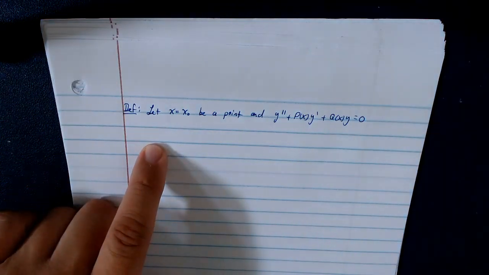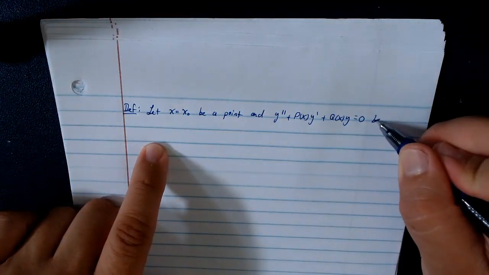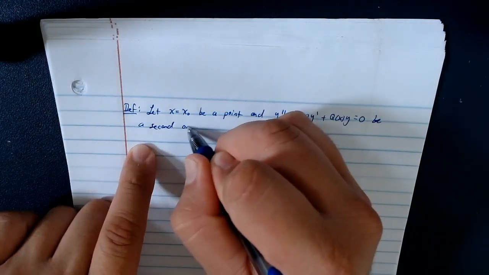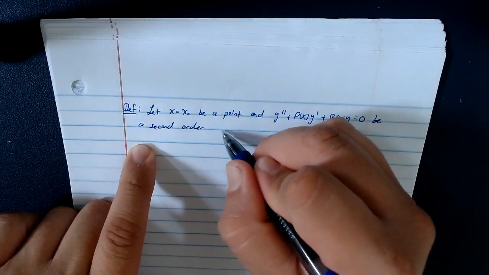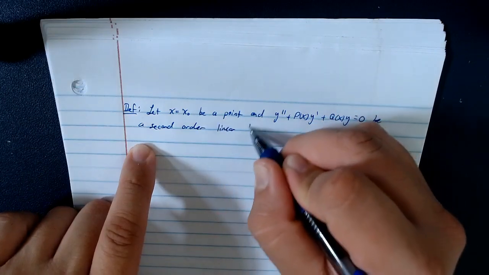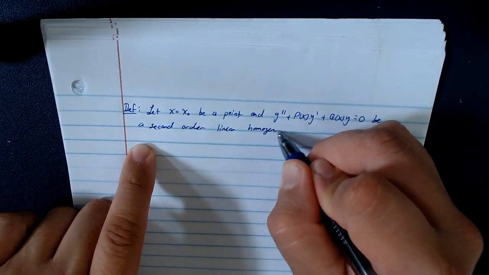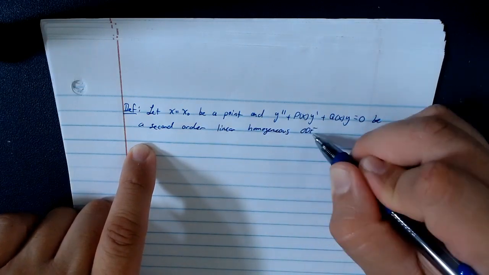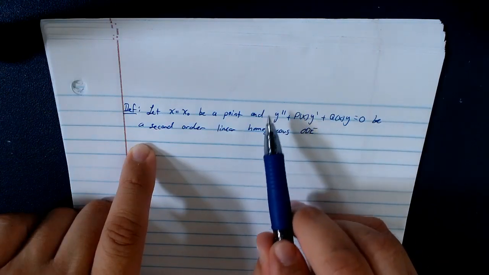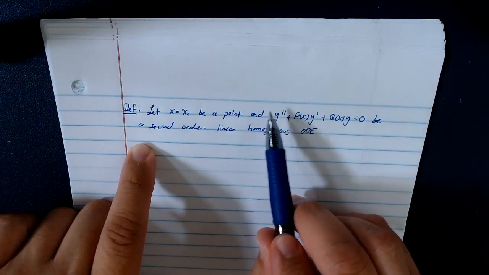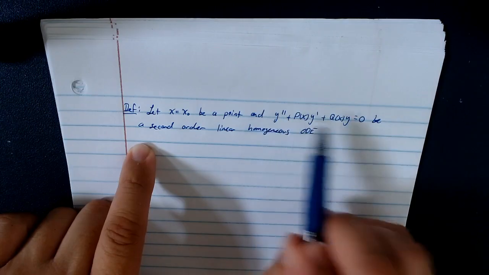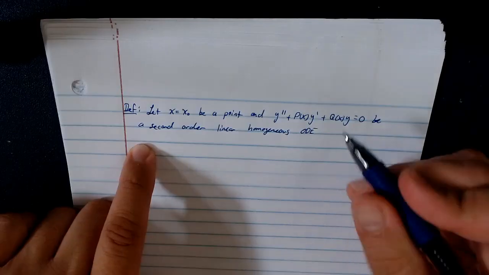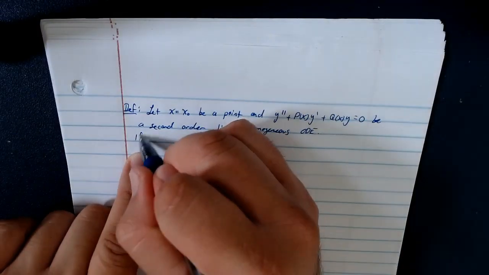Let's have that be a second order, and for now, we're going to stick to second order only, linear homogeneous ODE. And here we're even nice enough to put it in standard form. If it's not in standard form, go ahead and divide by whatever the lead coefficient function is to get yourself into standard form.